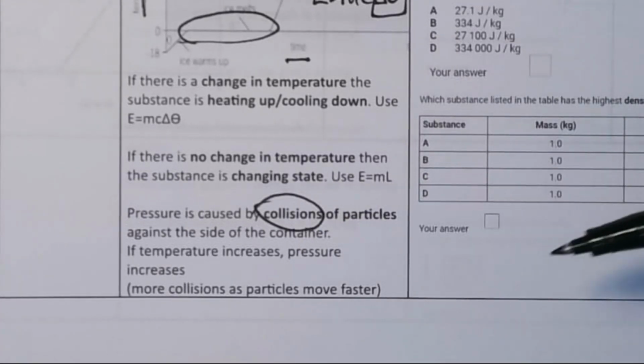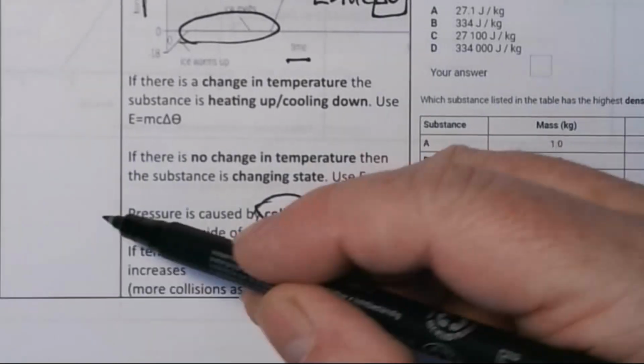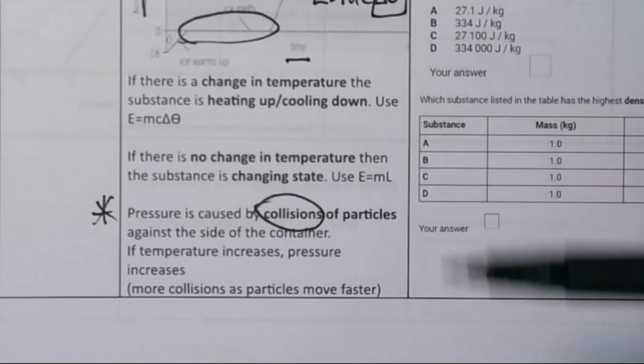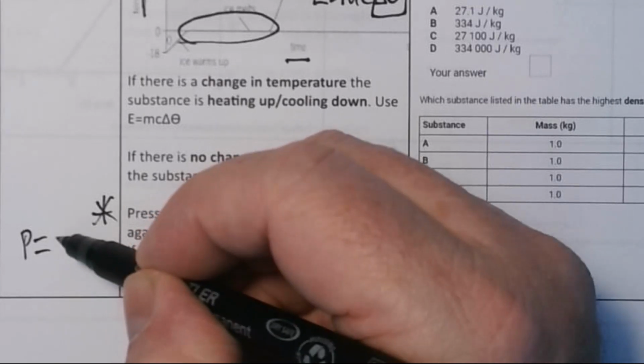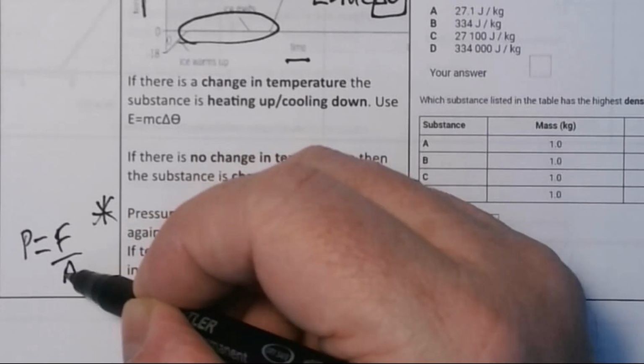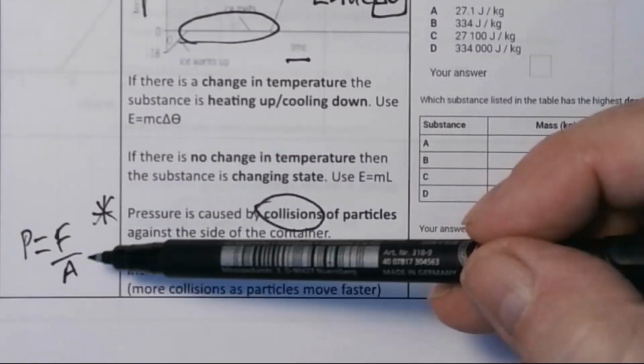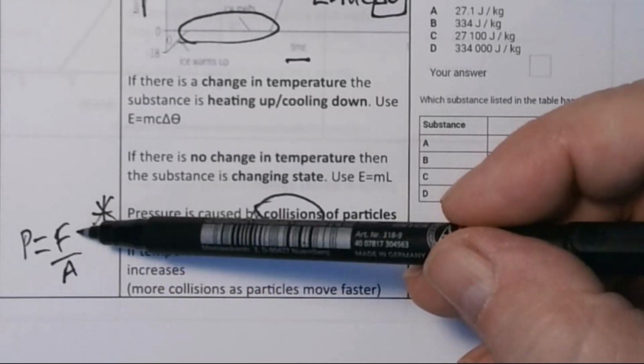But you do need to know a little bit about pressure. You might remember that pressure is equal to force divided by area. So to have a large pressure, we have to have a large force over a small area.